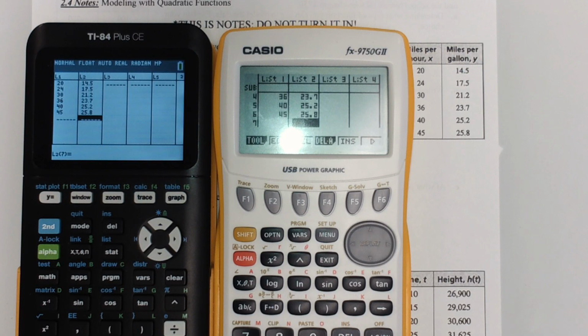Okay, I've got my data in my calculator. I am going to look at the different types of regressions and figure out which one is a better fit. How did we do a linear regression again? What buttons do I click? You should know.